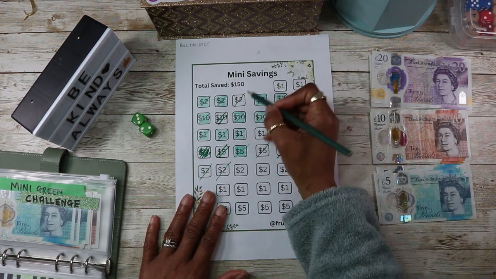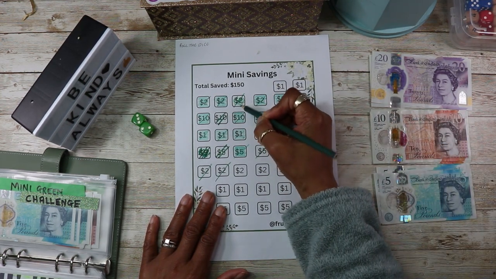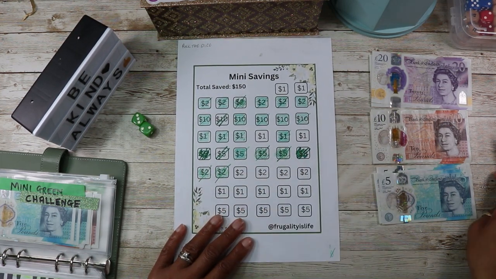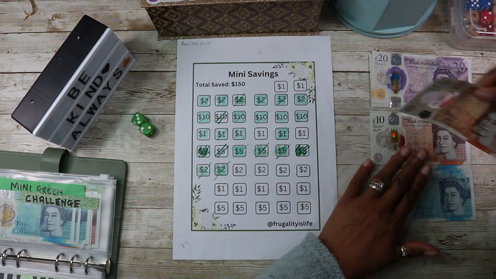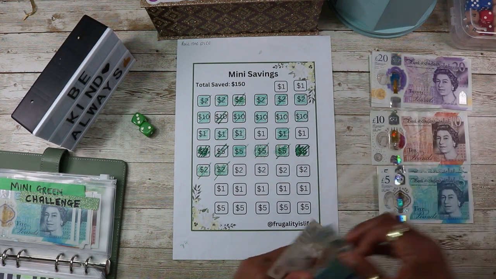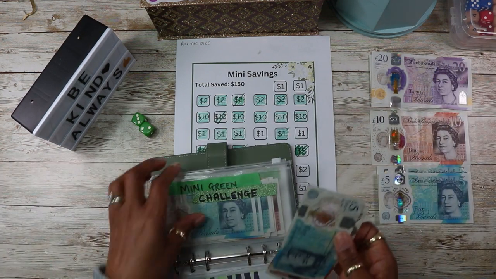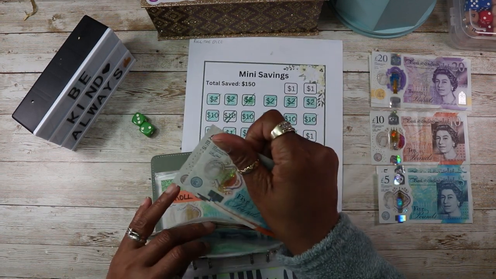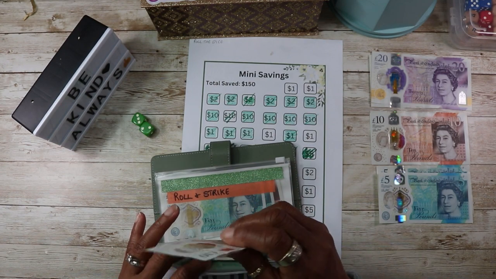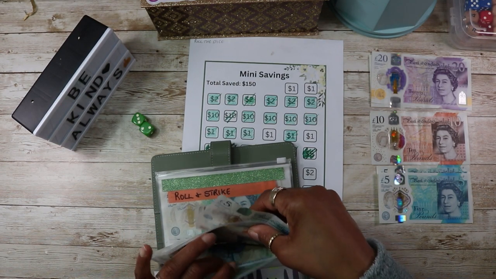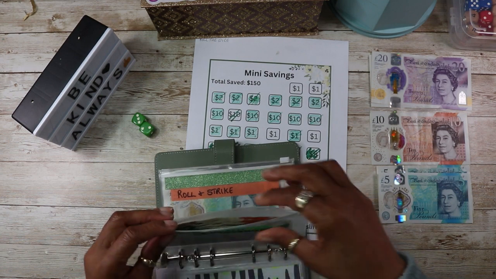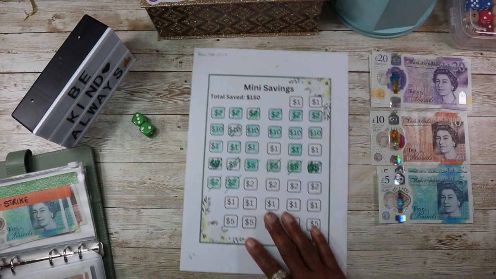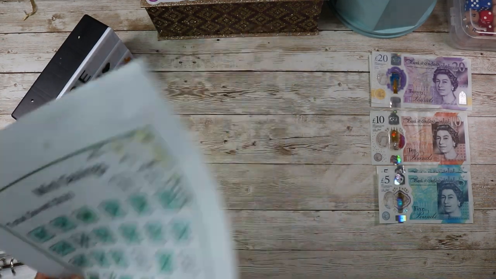I haven't got any ones. Just colour this in quickly. And I will put 15 in. That's lovely. I have promised to do a cash condensing and I will. Things have just been a little hectic.